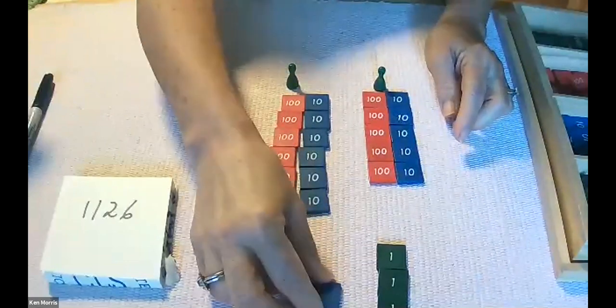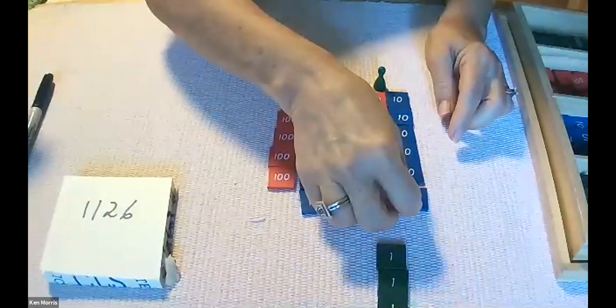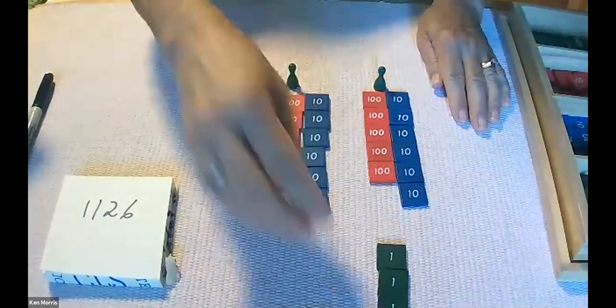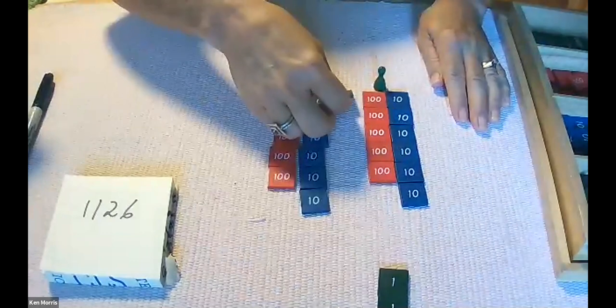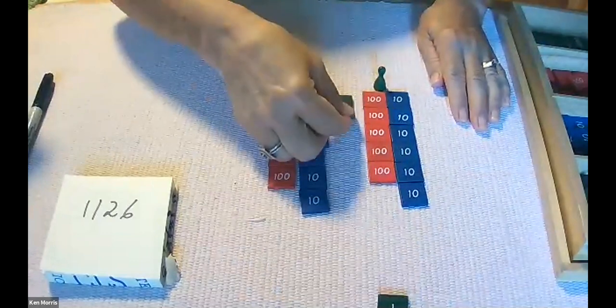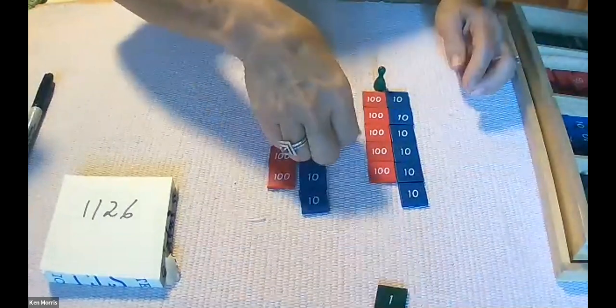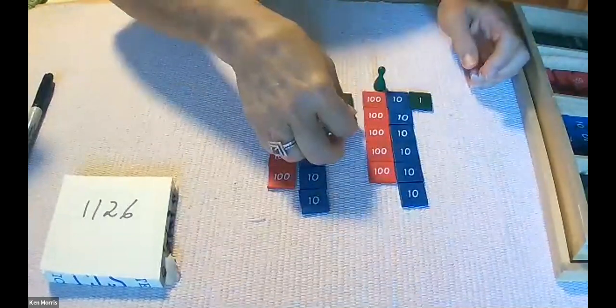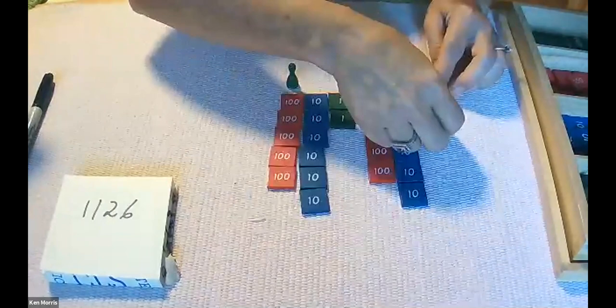All right, and it looks like I did it. Awesome. All right, I'm going to continue with the 1s.